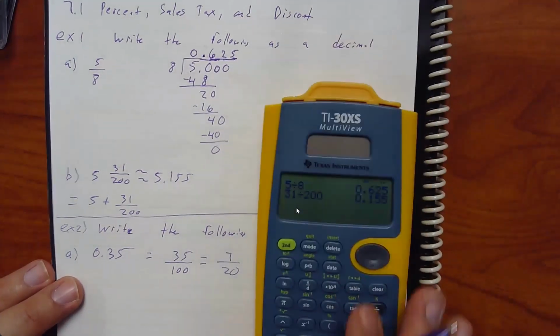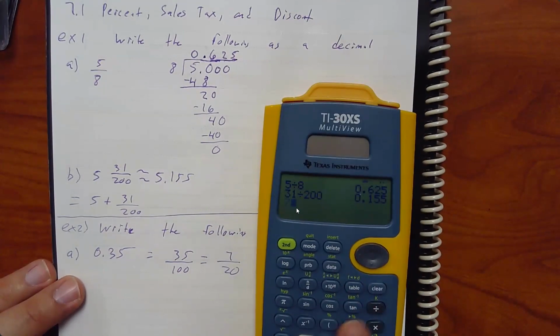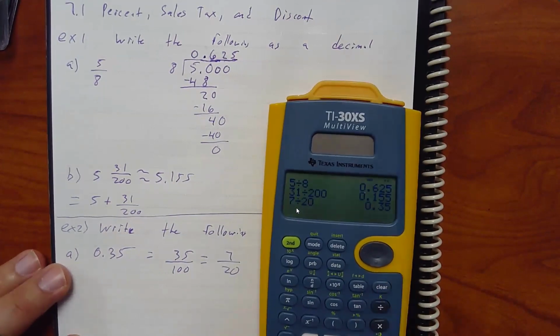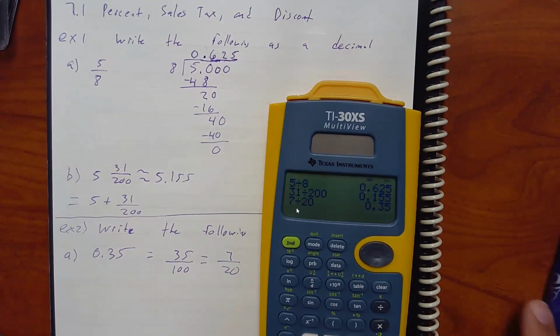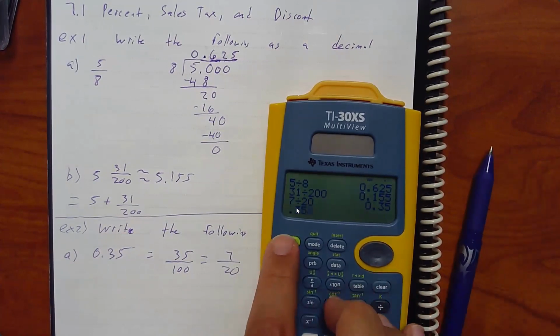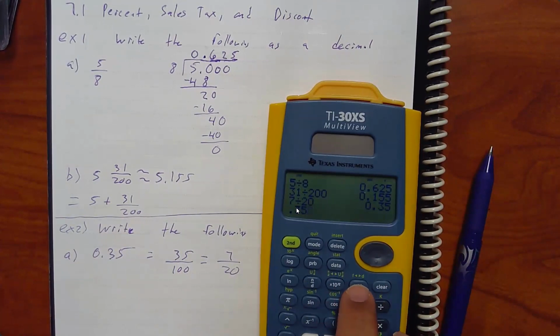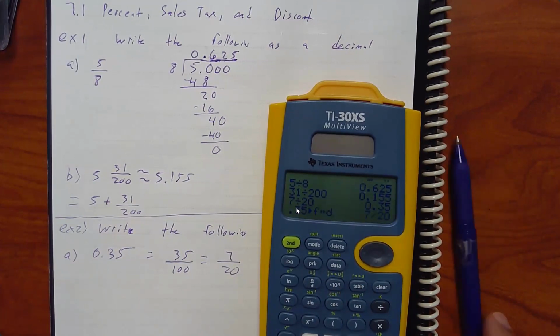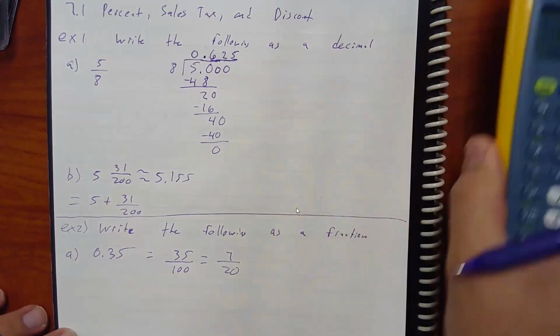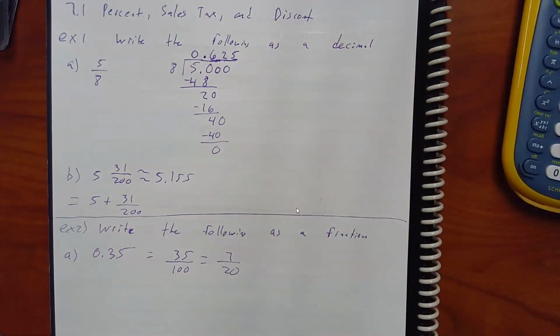Now we can check ourselves. 7 divided by 20 is 0.35. Yeah. Now there is a button to change a decimal to a fraction. You can press 0.35 and then second. See that F-D right there? It should change it for us. 7/20. Okay, so I'm showing how to do it by hand and with your machine.